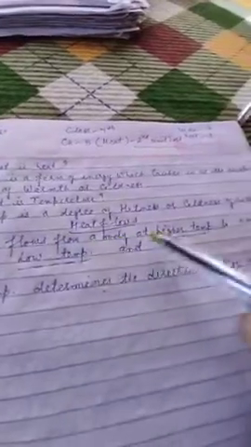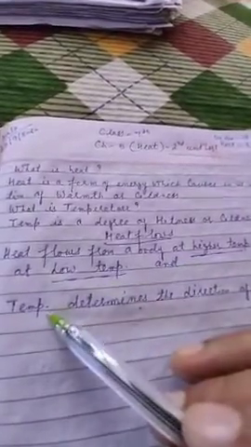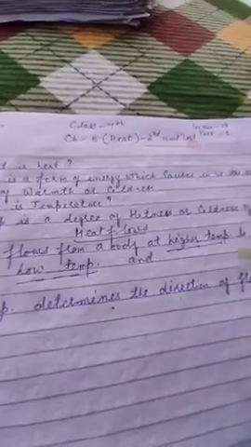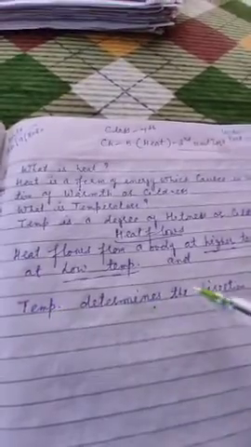Heat flows from the body at a higher temperature to the body at a lower temperature, and it is the temperature which determines the direction of flow of heat. Means in which direction the heat will flow, that will be determined by the temperature only.